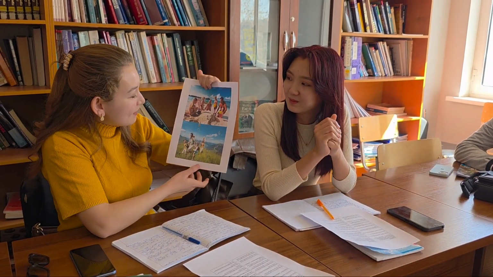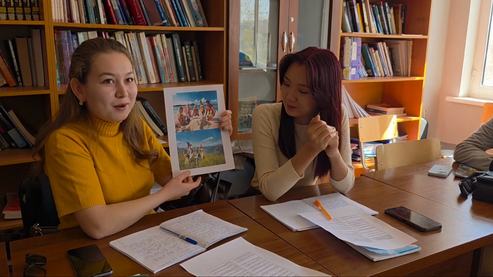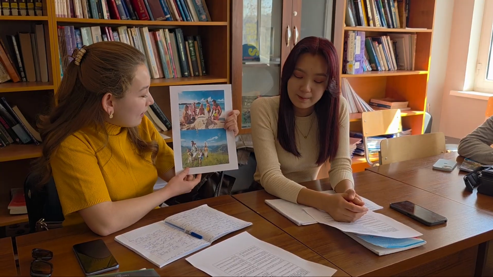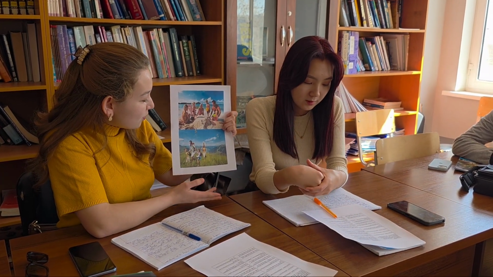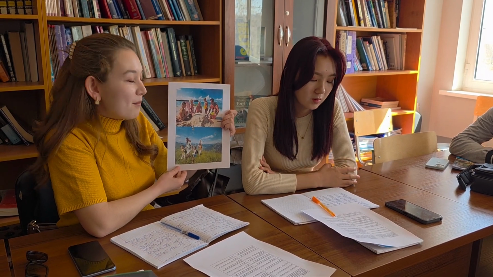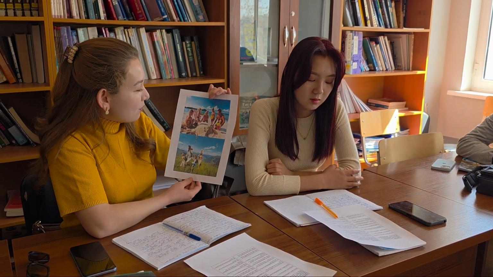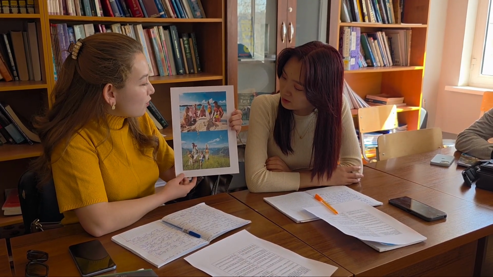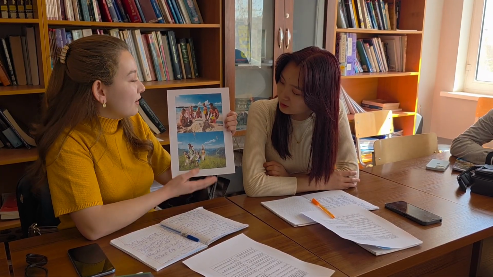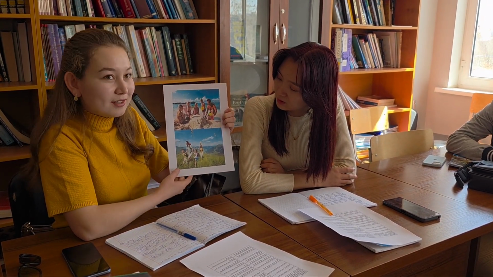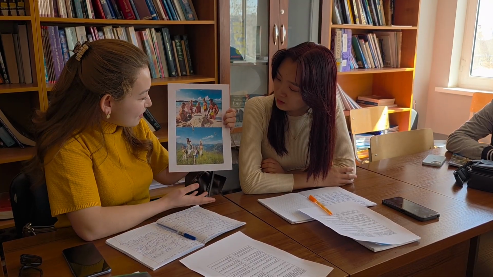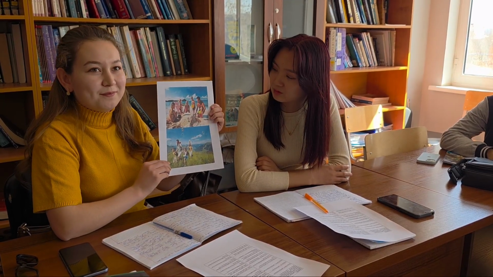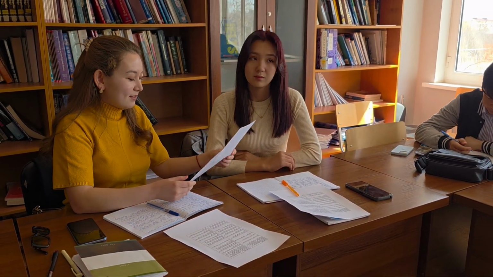In picture B, we can see high mountains and green places, and this can be a mountain hut. As for their similarities, in both pictures we can see parents spending time with their children, and both of them show summertime. Okay, summertime, yes. Great job.